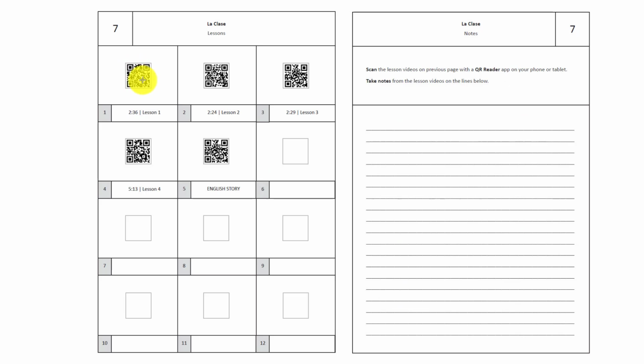Homework on the first night includes my students scanning these QR codes and watching the lessons. As they watch the lessons, they'll take notes on this page here. This unit contains no grammar. It contains vocabulary and phrases that are useful for using in the classroom.